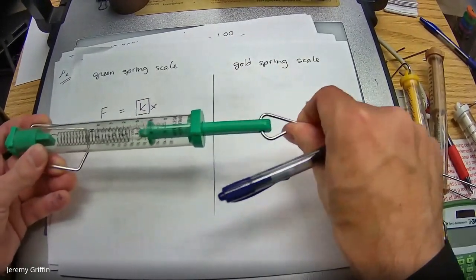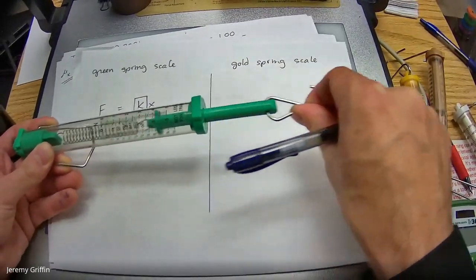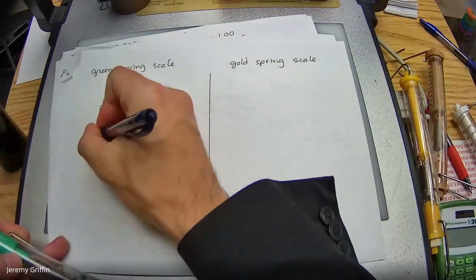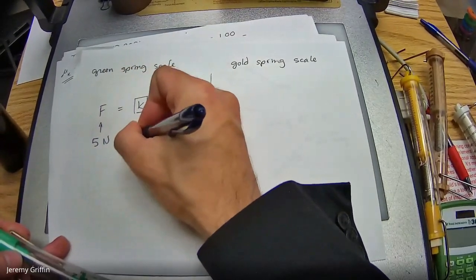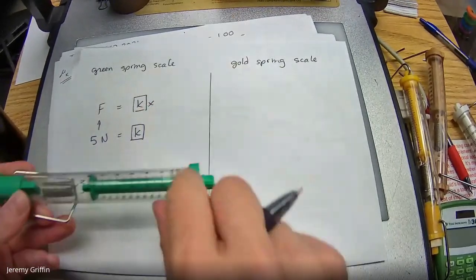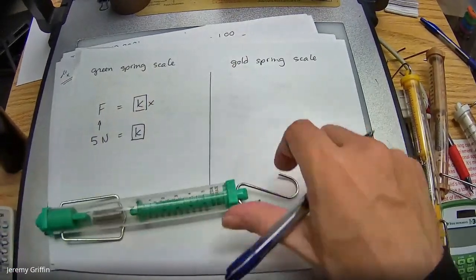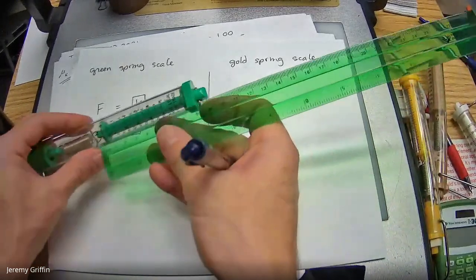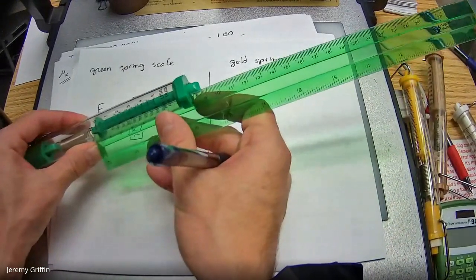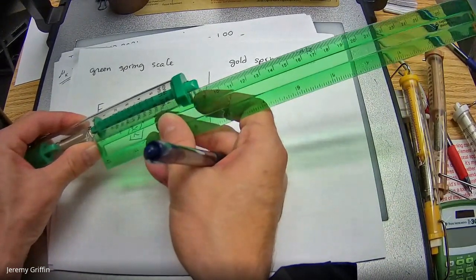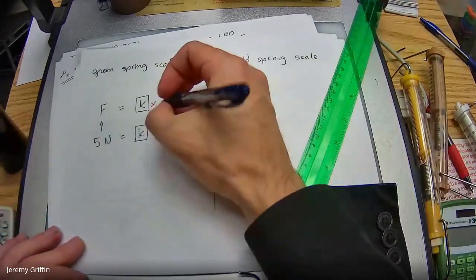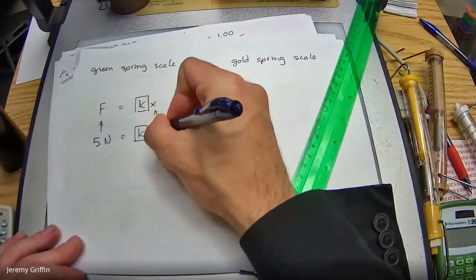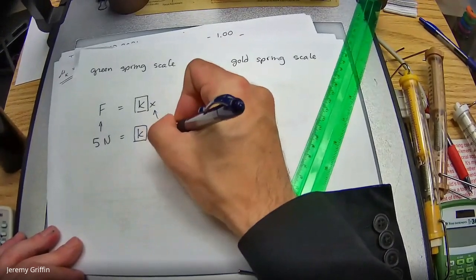Let's stretch it all the way up to 5 newtons. That's right there, 5 newtons. I'll plug in 5 newtons is equal to some spring constant we're solving for, multiplied by the distance for that 5 newtons. Break out the ruler. That looks like 5.2 centimeters, so this is 5.2 divided by 100 meters.